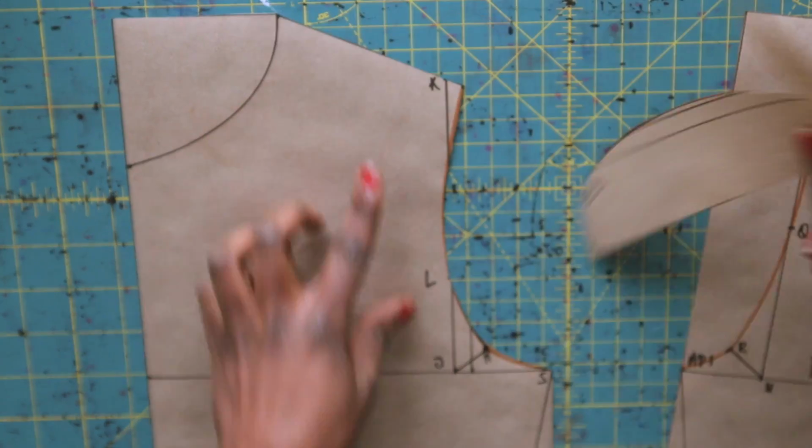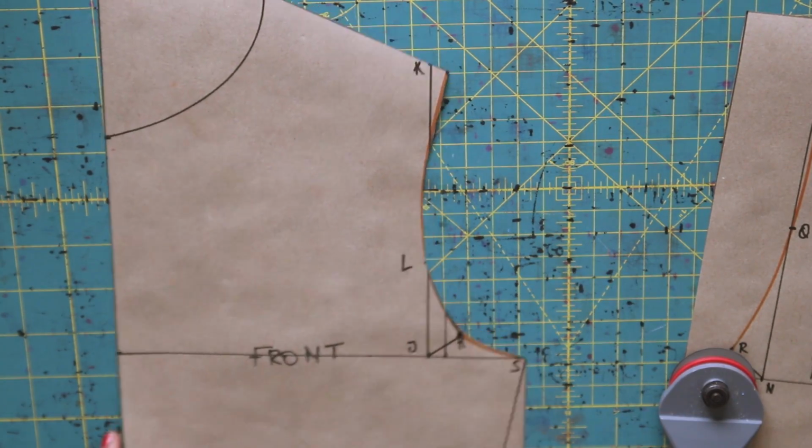I decided not to cut out my neckline hole because it will be different for each design.